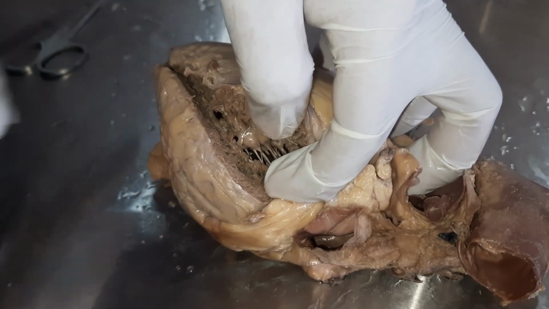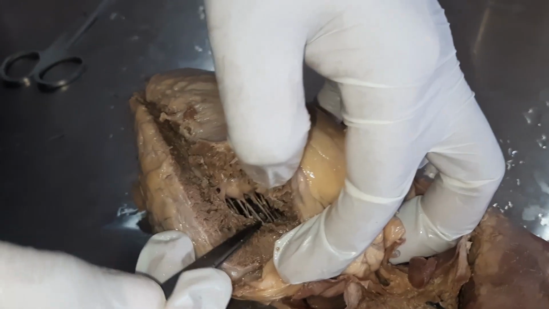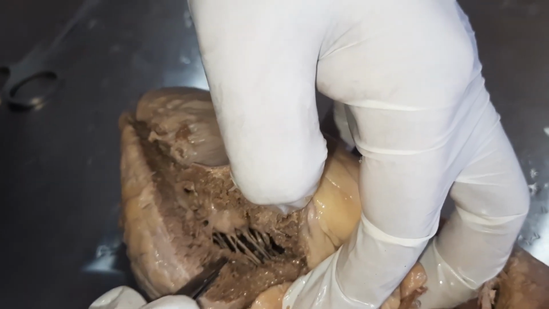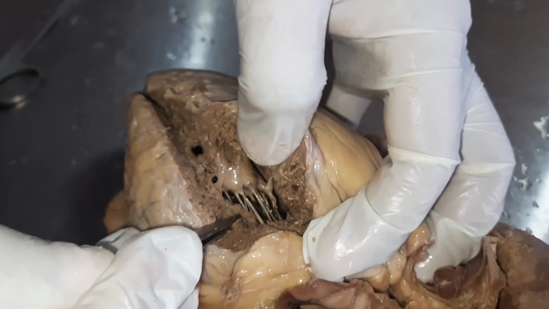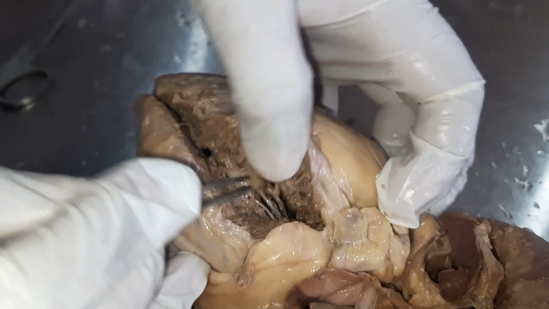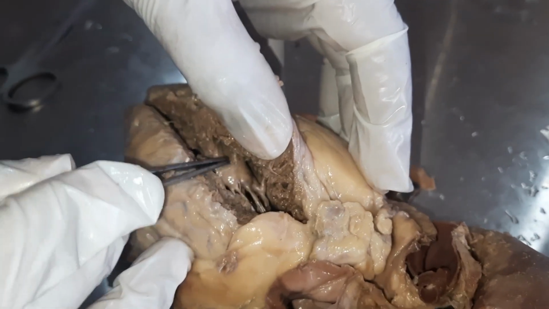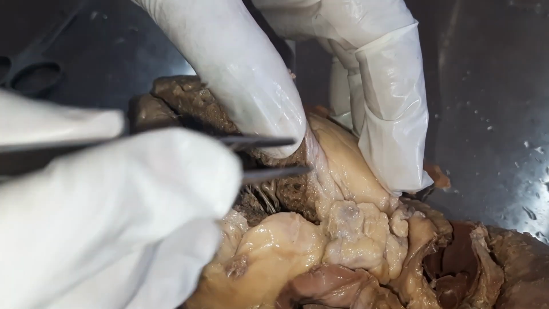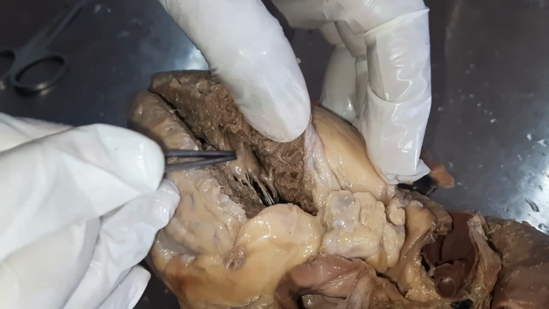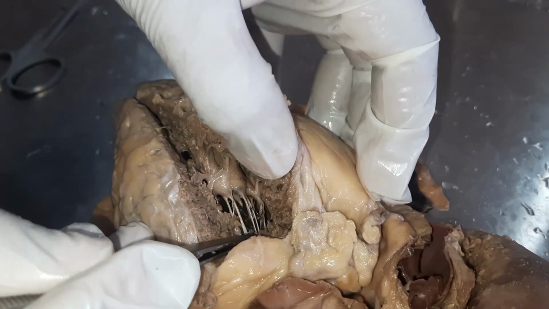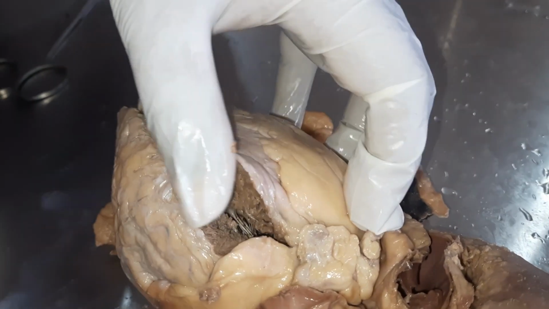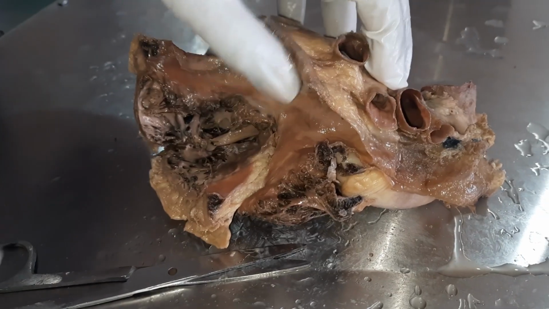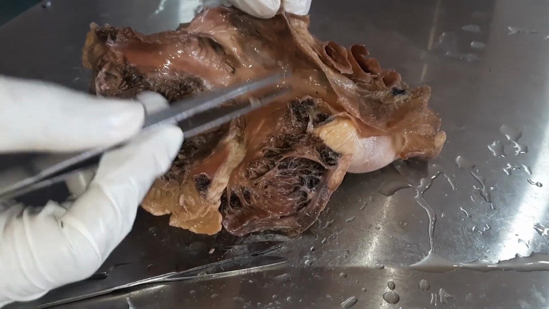So you may see some of the blood clots which are there inside. Remember, there is no moderator band in the left ventricle, whereas the right ventricle has a moderator band. So this was the right atrium.